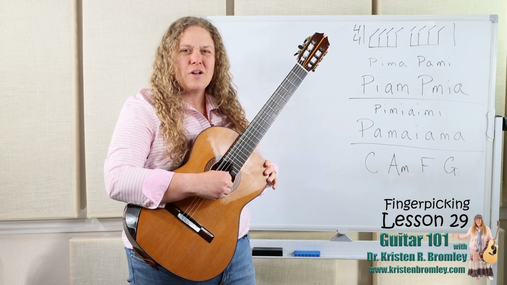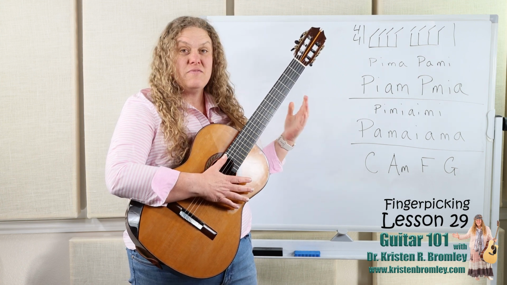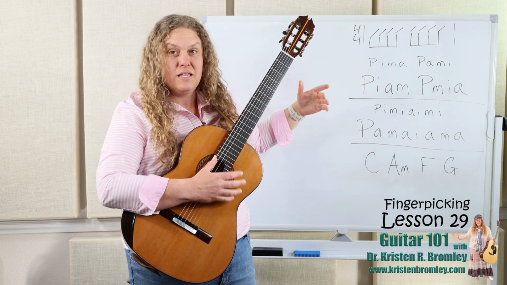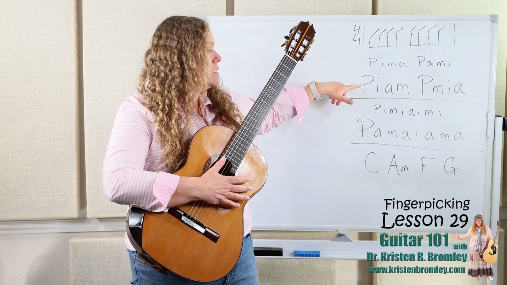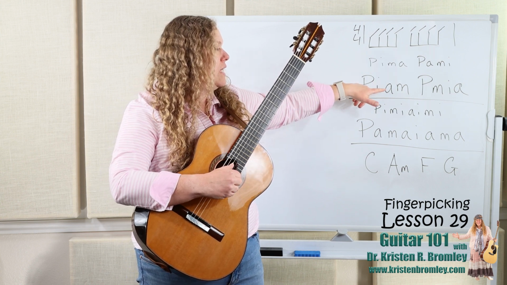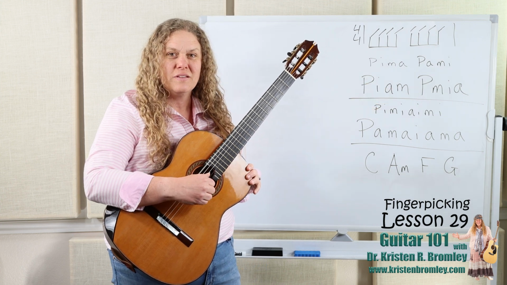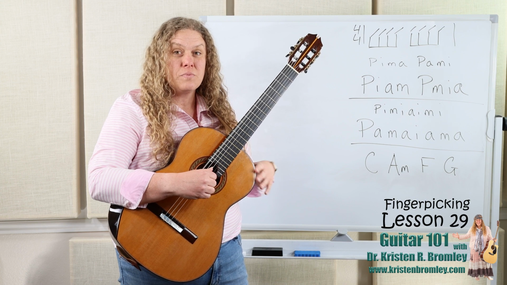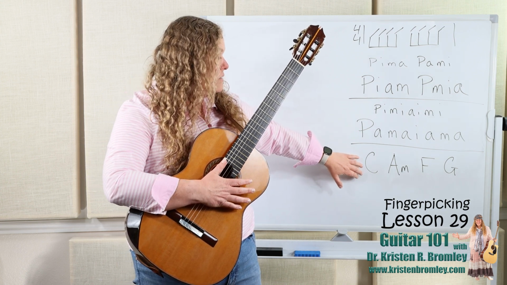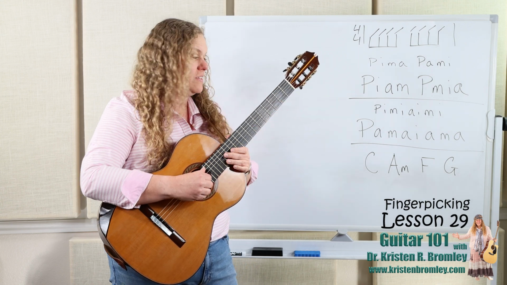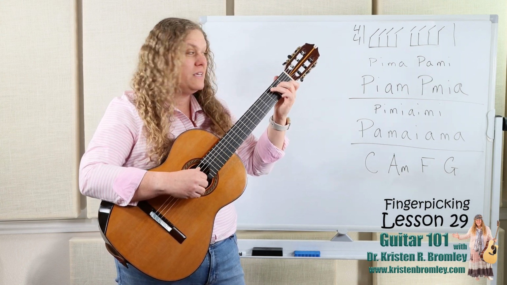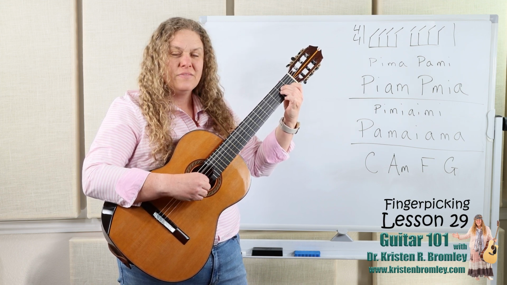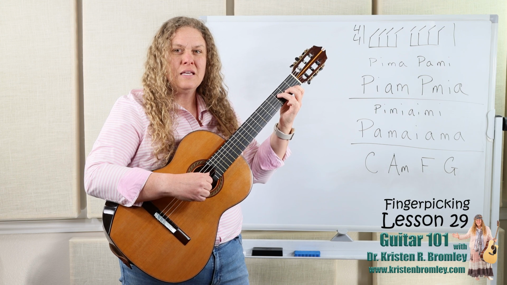So just to demonstrate, if we created some variations, if I went thumb, index again, just like I had done P-I-M-A, instead of going P-I-M-A, I could go P-I-A-M, and that creates a nice one. So that's a variation, and I could do that twice per measure. I've got a chord progression down here, C, A minor, F, G, to demonstrate these with. So I could do C, P-I-A-M, P-I-A-M. It's a nice one.